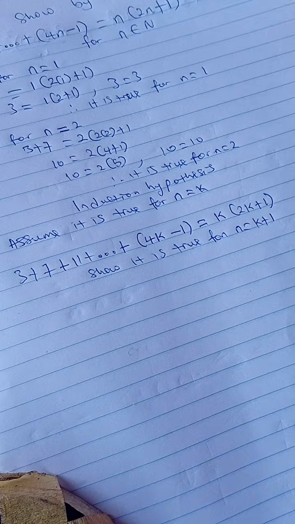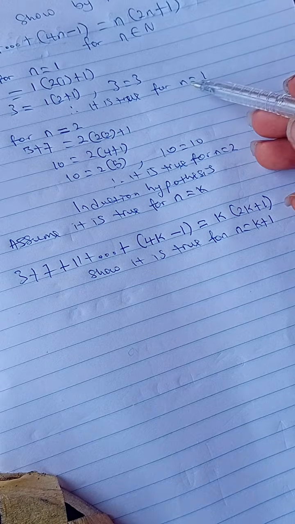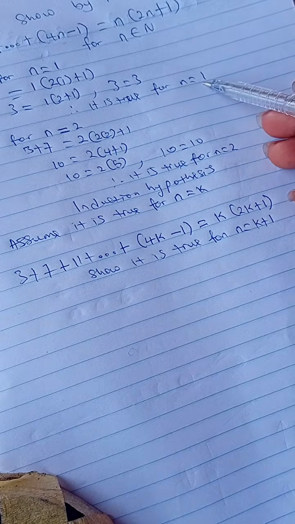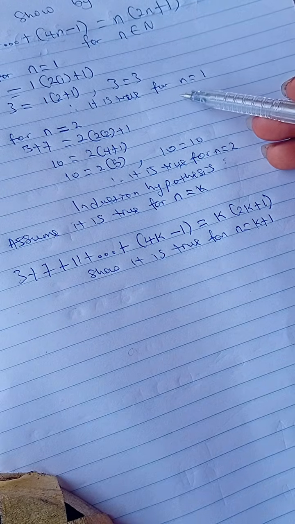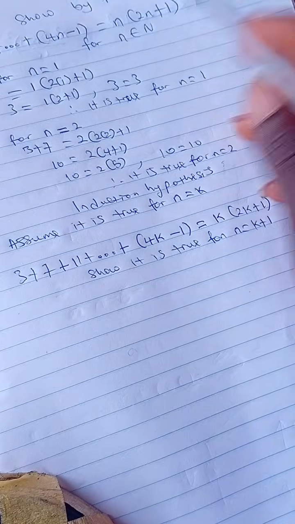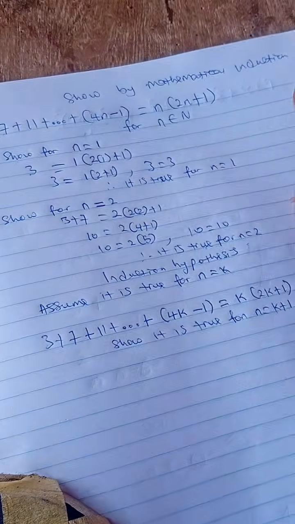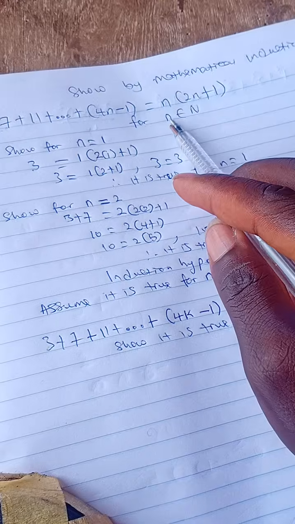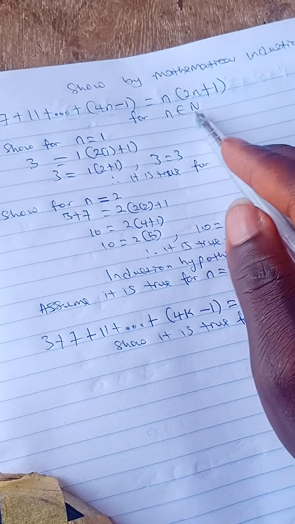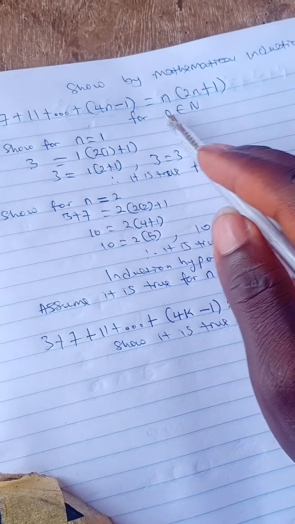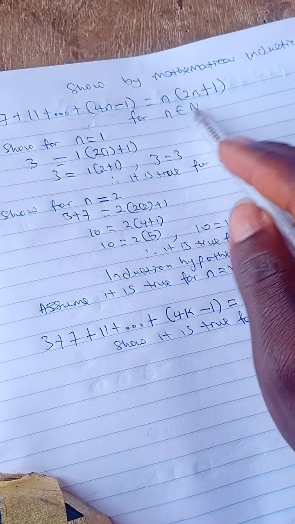Note again, there are 3 steps to do, so you don't need to cram. Once you have done the base case, n equals 1, I just add this on. They don't need you to do this, except if you have another condition. If the condition is for n greater than or equal to 2, that means there is no 1. These are all natural numbers, 1, 2, 3, 4, but they can give another condition, n greater than or equal to 2.